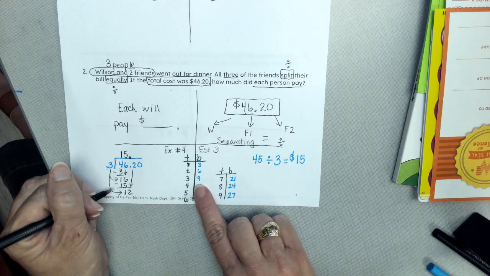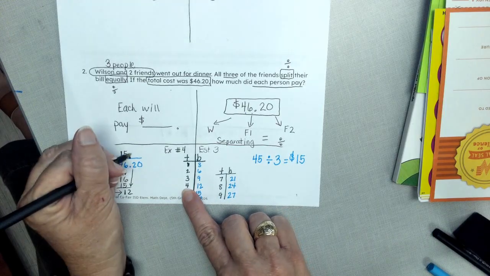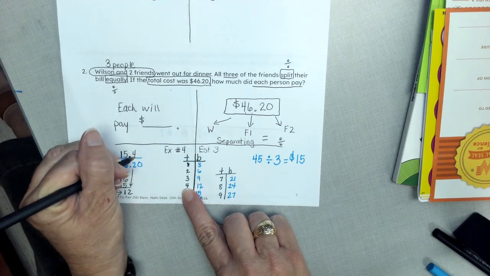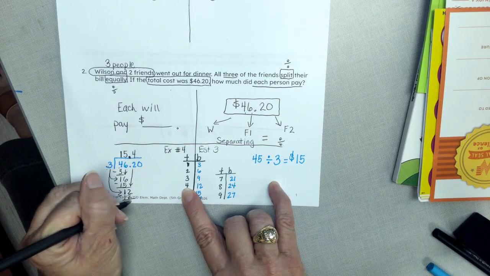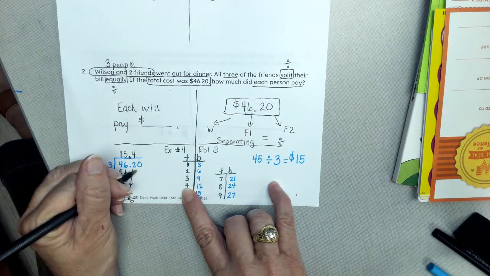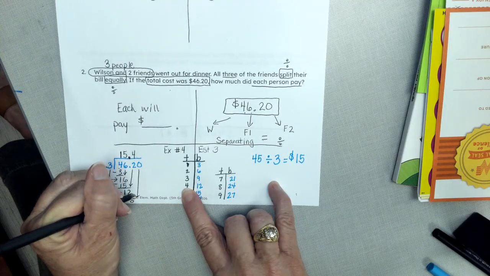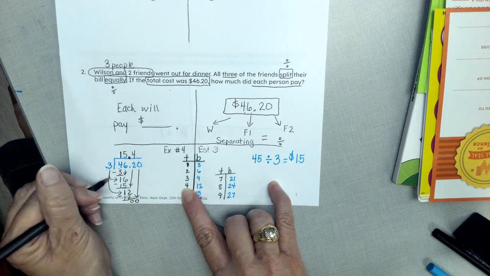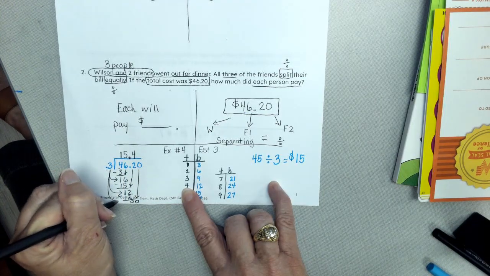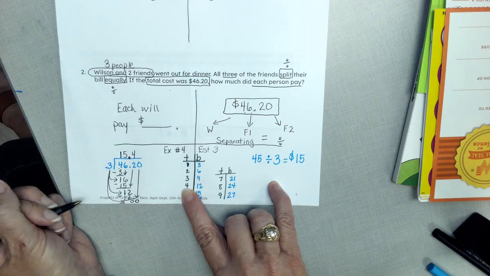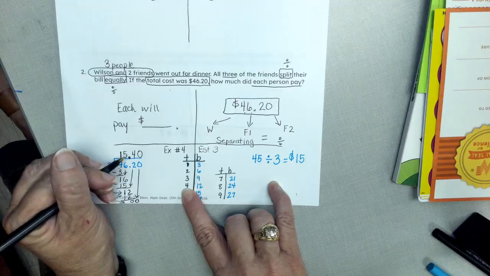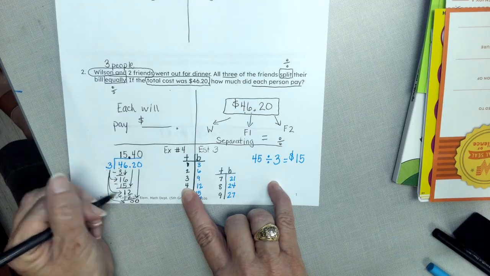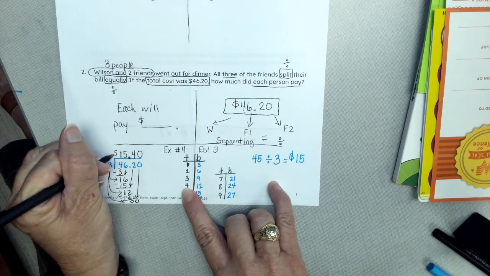So I'm searching for 12, and I get the number 4. 4 goes on top. 4 groups of 3 is 12. And we get 0. We bring down our last 0 to finish this out, and we ask ourselves how many groups of 3 are going to be in 0. And there are 0 groups. 0 times 0 is 0. So there's nothing left over.